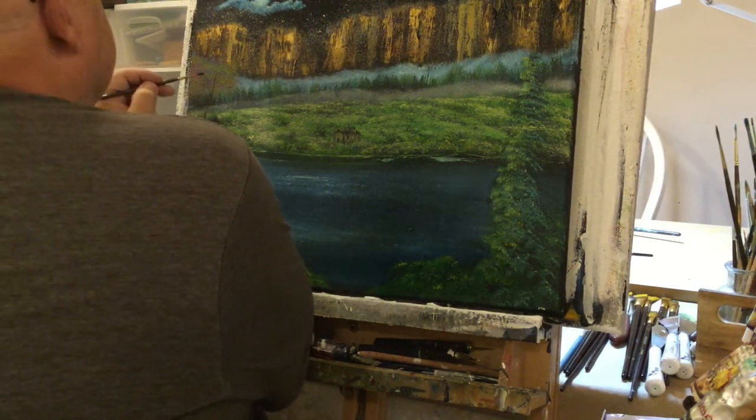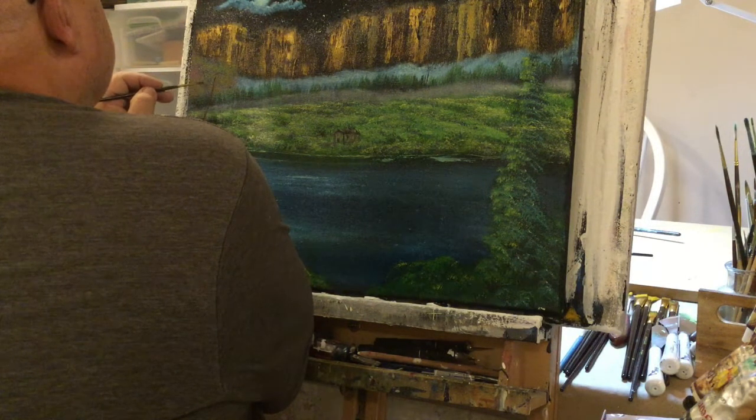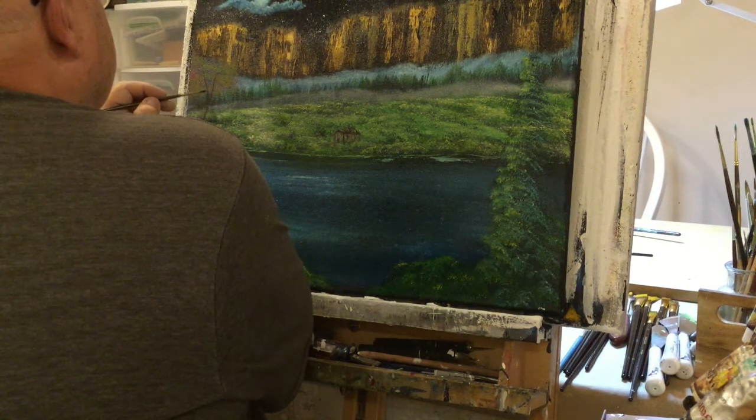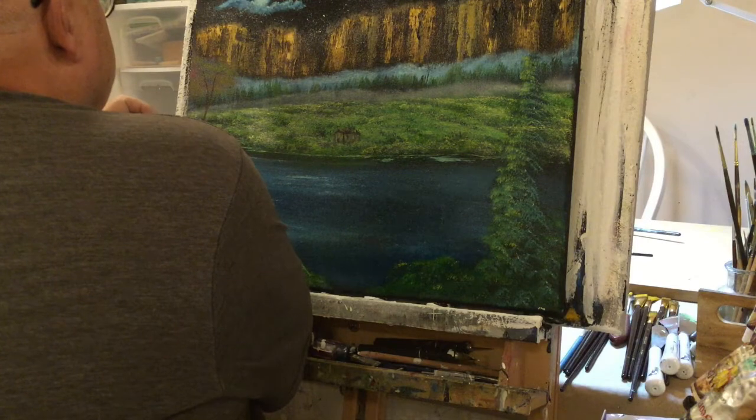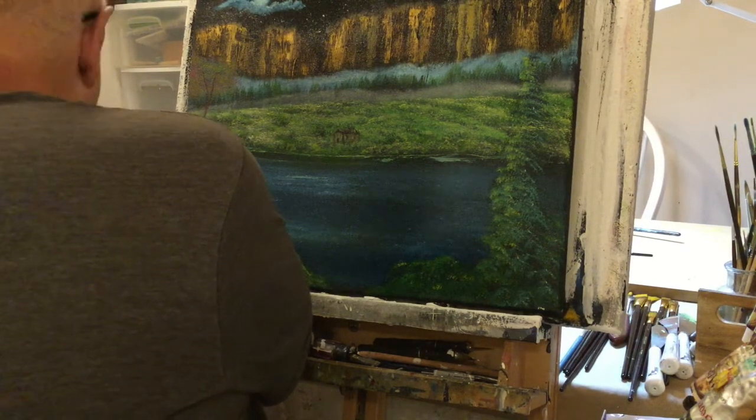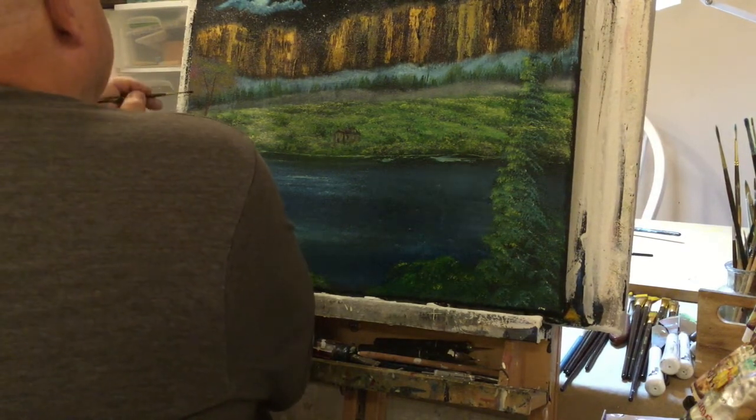Then I think we'll add another trunk that wasn't here before, like that, and make the tree a little bit wider. All right, we're just doing this with sienna.